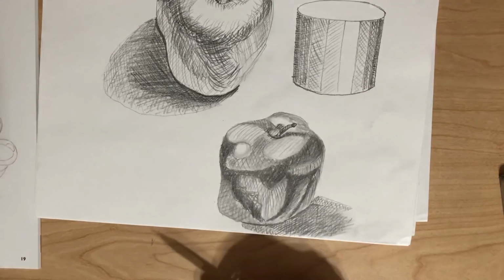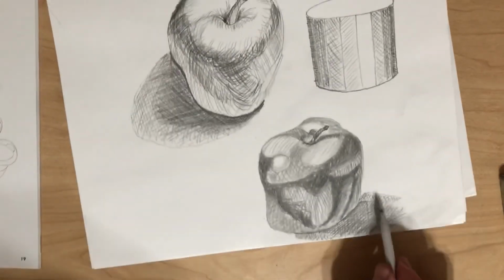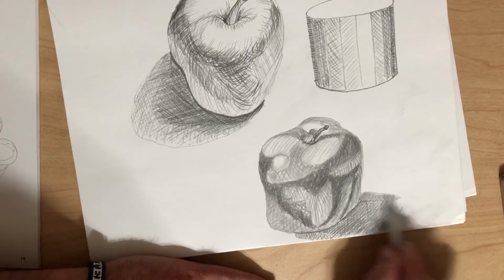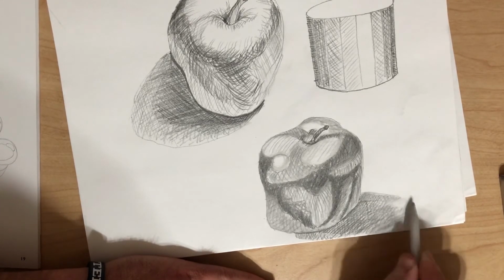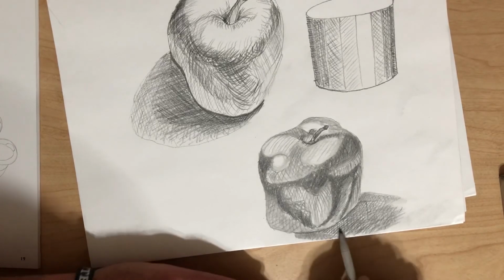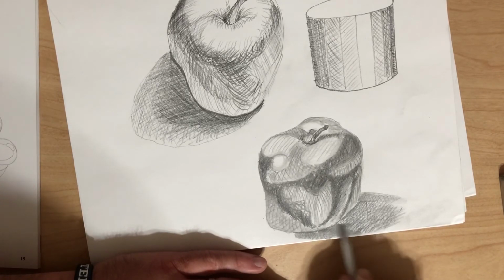Should I blend the shadow? Yeah, I'll blend the shadow. So I'll start with the outer part. That's supposed to be lighter. And then I'll blend the darker part.